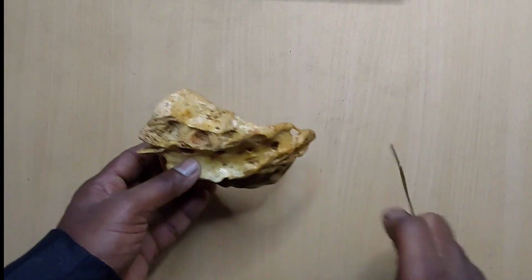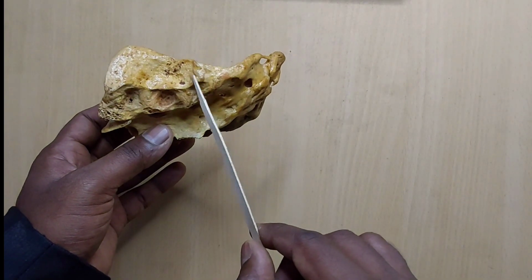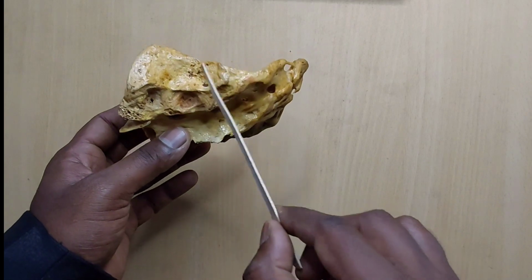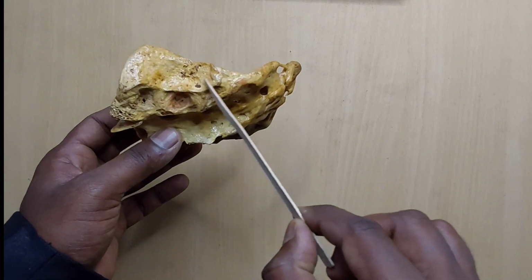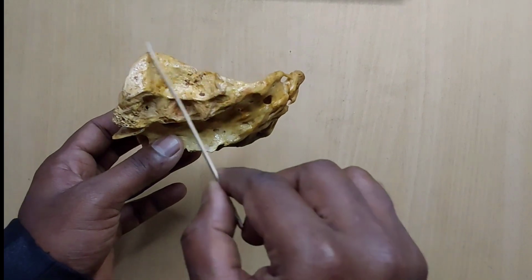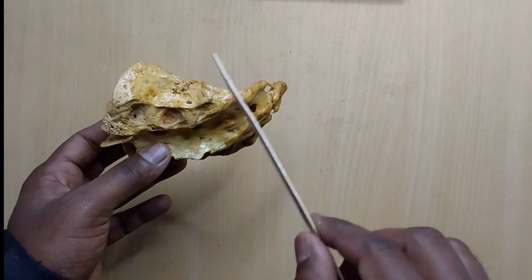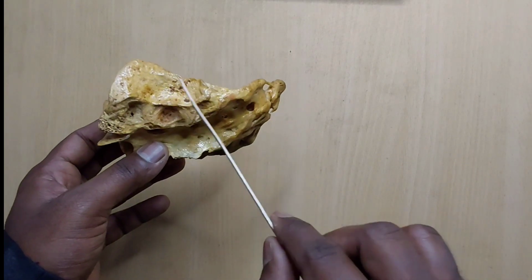Let's see the lateral surface. The upper part of the lateral surface is articular. The upper articular part has an ear shape, that is the auricular articular facet. The auricular shaped articular facet articulates with the pelvic bone to form the sacroiliac joint.